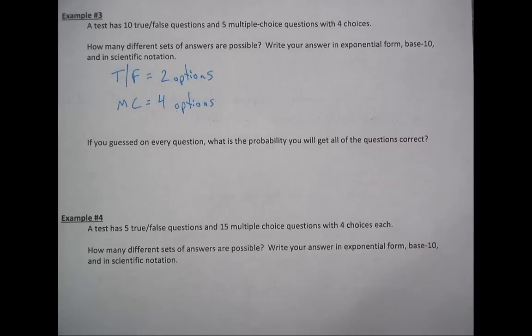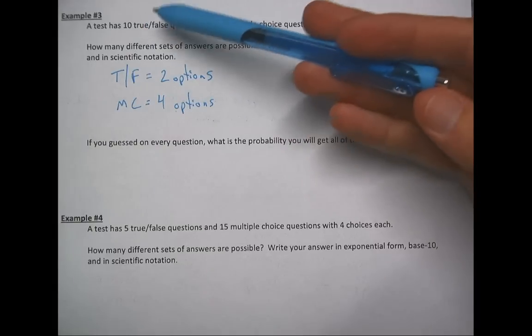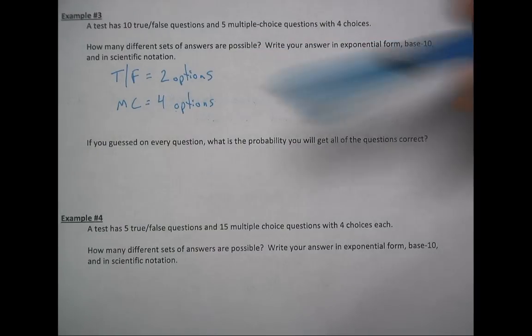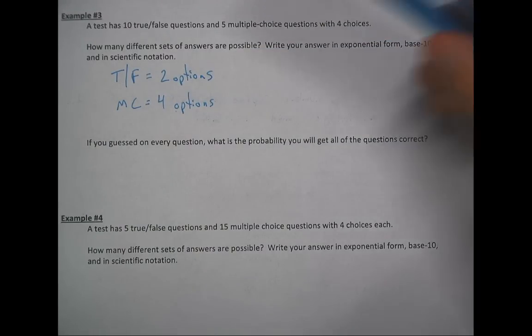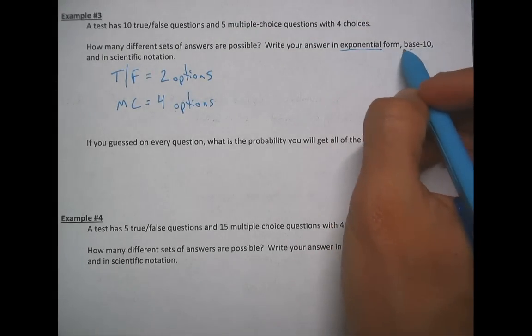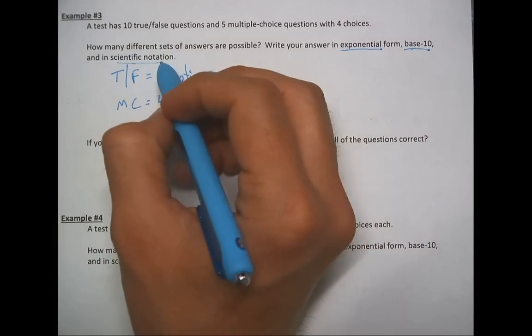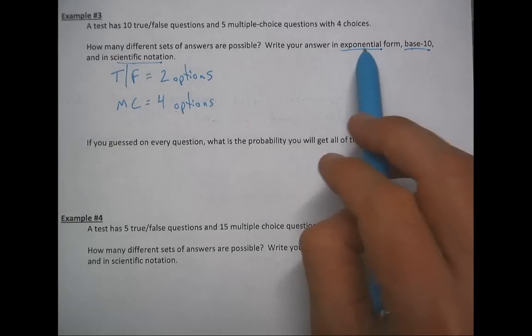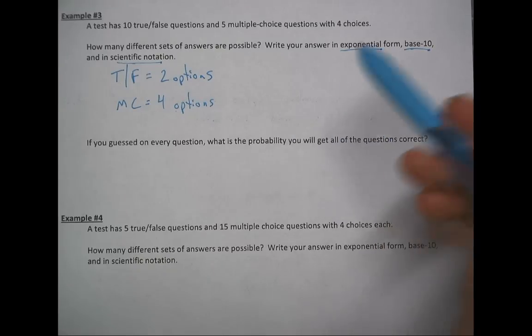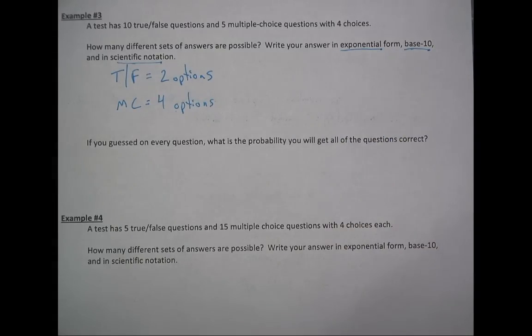So the question says, how many different sets of answers are possible? So you could have the first one be true, the next one be true, the next one be false, the next one be true. And if you went through every single different combination, how many different sets of answers are possible for the entire test? We're going to write this answer in exponential, base 10, and scientific. So exponential is using exponents. Scientific notation we've talked about. It's something times 10 to a power. And base 10 is just a regular number. Okay, expanded number like you would normally see on an everyday basis.